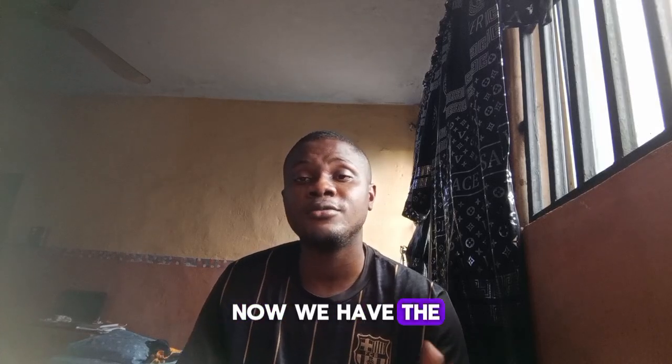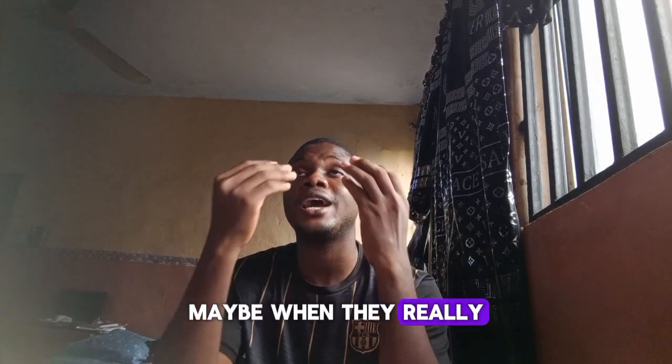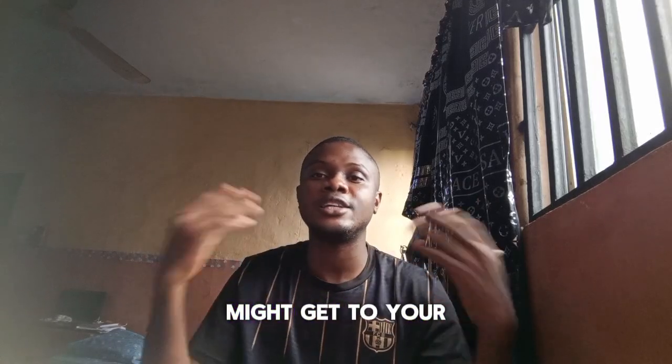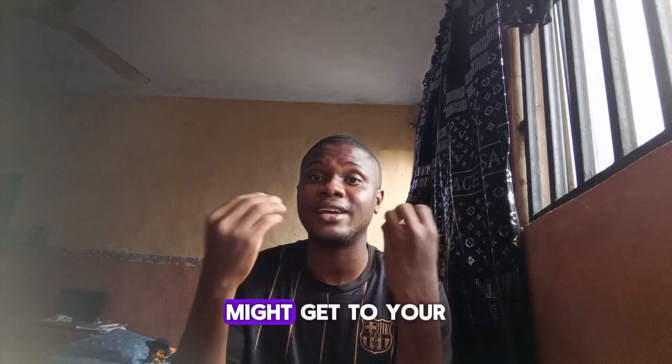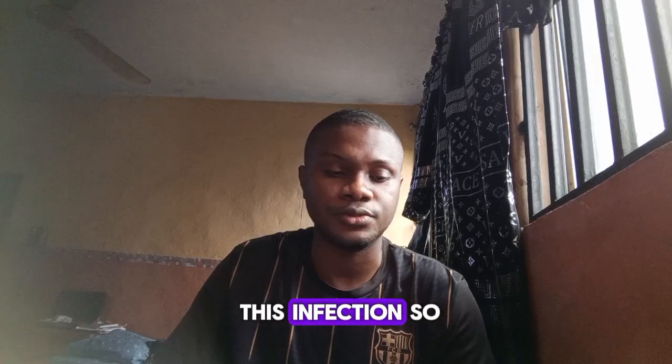Now we have the ventilator associated pneumonia. Maybe when they add an endotracheal tube, through that process the infection might get to your lungs. Maybe it is infected, it might get to your lungs and you get this infection.